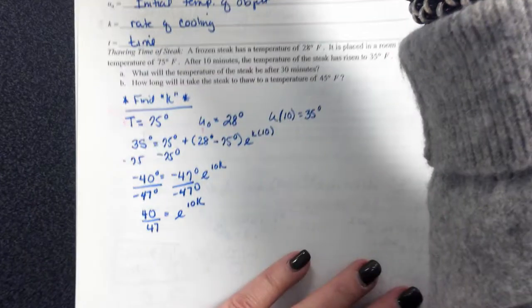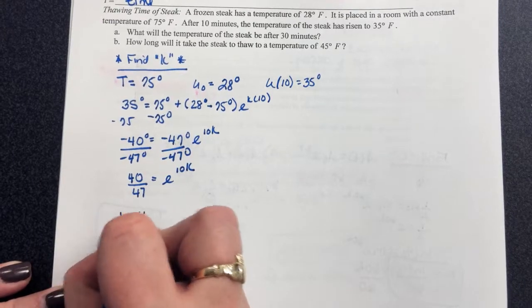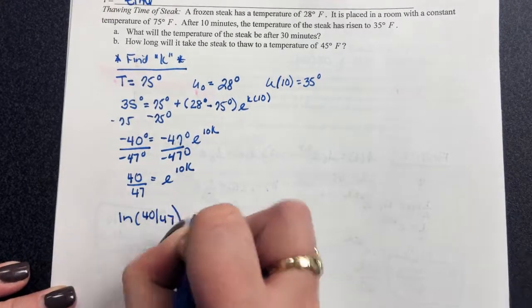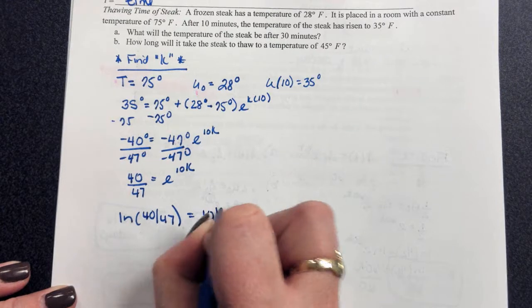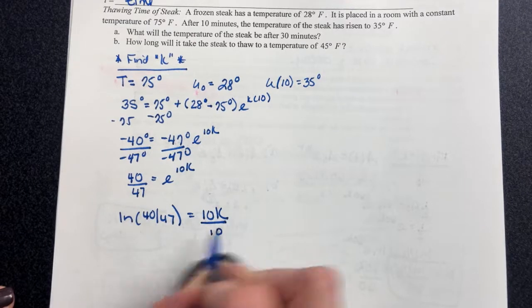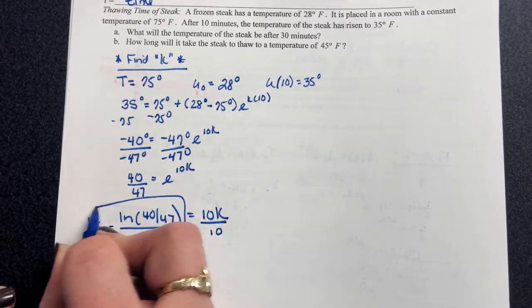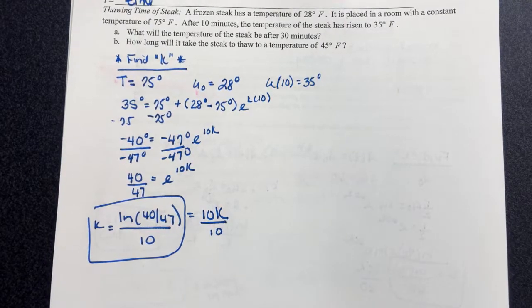And then our favorite, what are we going to do to both sides of the equation? We're going to take the natural log. I know natural log of e is 1. That leaves me with a 10k on the right. And then finally, I'm going to divide by 10. And again, what are we going to do with that k value, just like in the other problems? Store it.